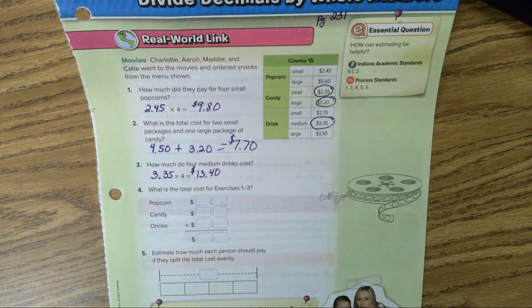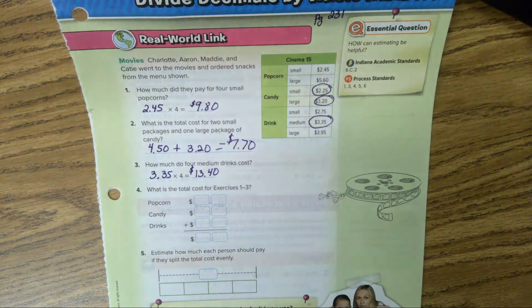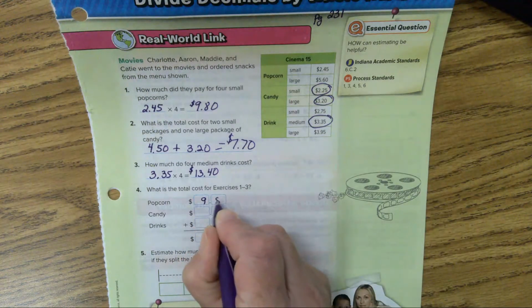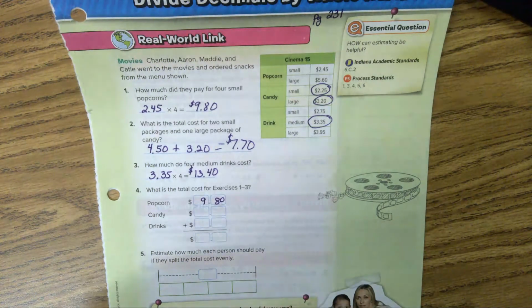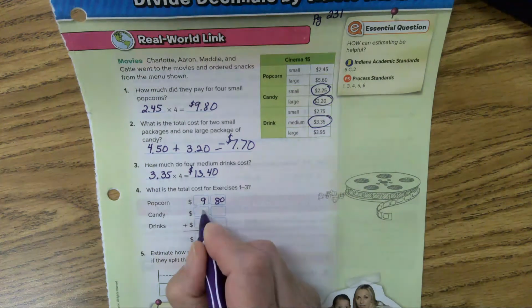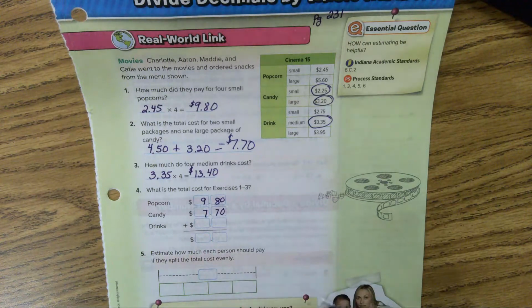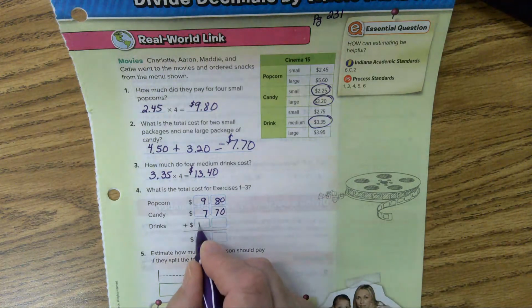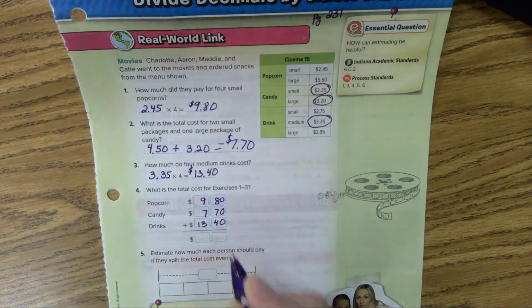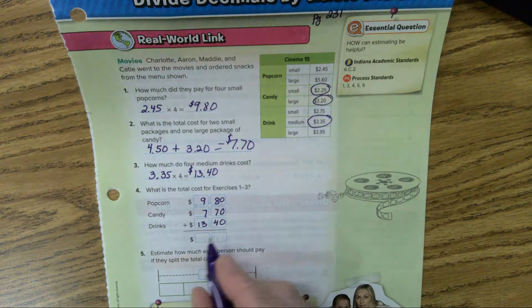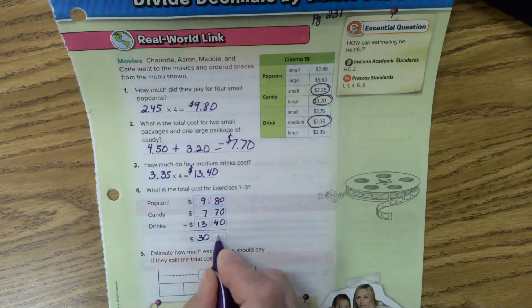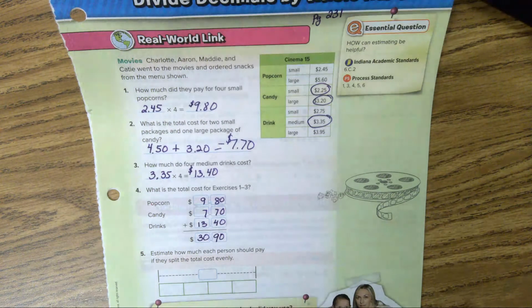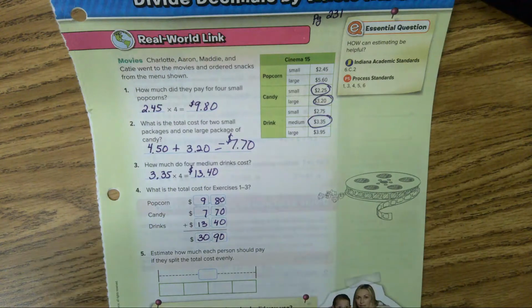Now, what is the total cost for exercises 1 to 3? Well, the popcorn is $9.80 plus the candy, which is $7.70. Am I going too fast? Everyone able to fill their books in? Good. And drinks, $13.40. When you add those together, your sum will be $30.90.